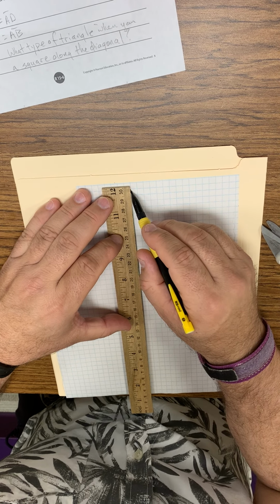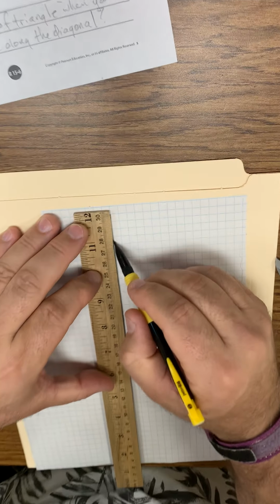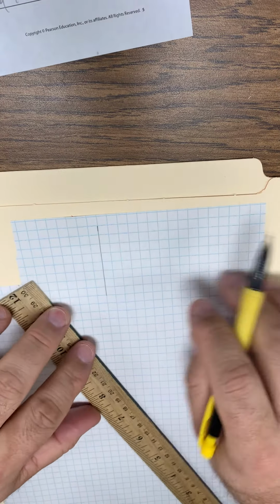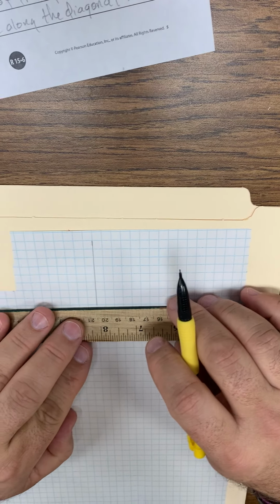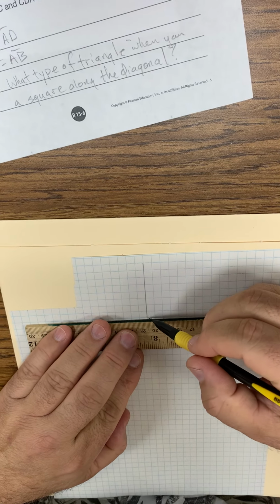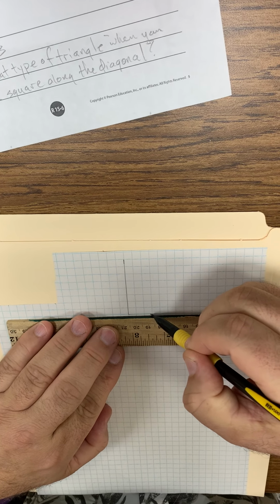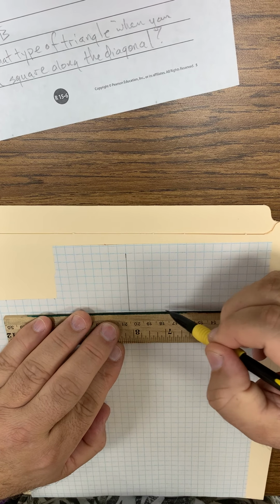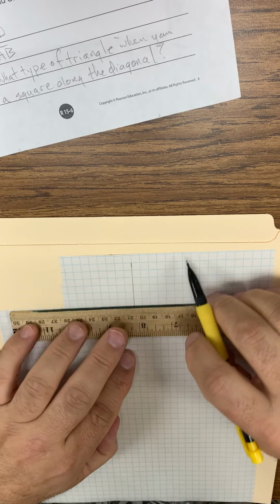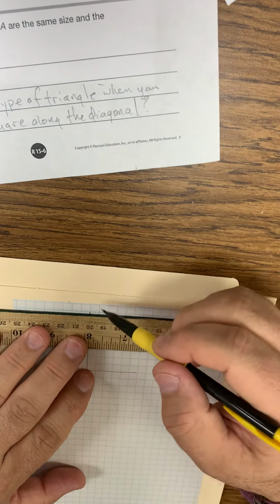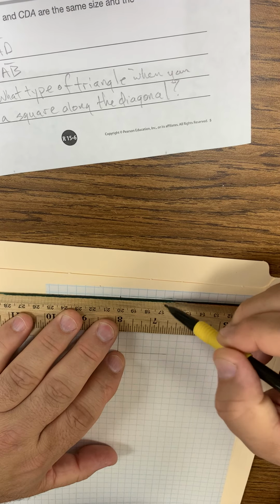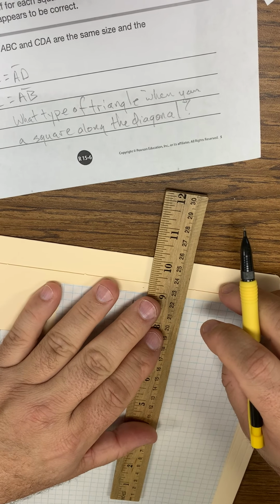So I'm going to go 1, 2, 3, 4, 5, 6, 7, 8, and then I'm going to go 6. So 1, 2, 3, 4, 5, 6. And I'm going to double check myself. Then I'm going to come back up, and then I'm going to finish this off.